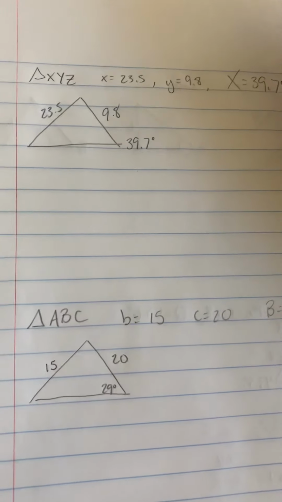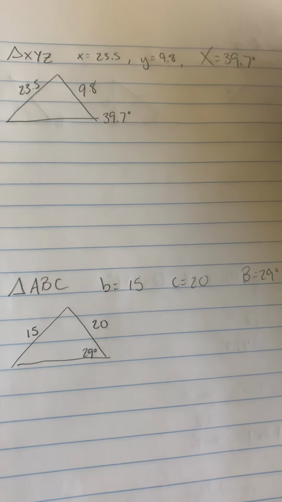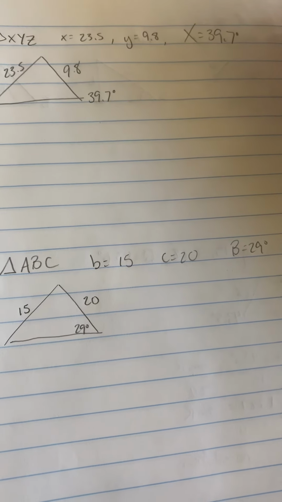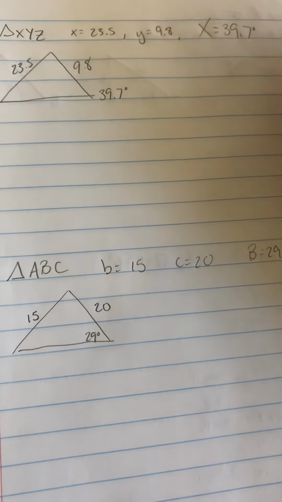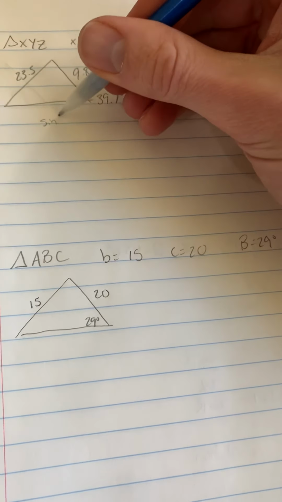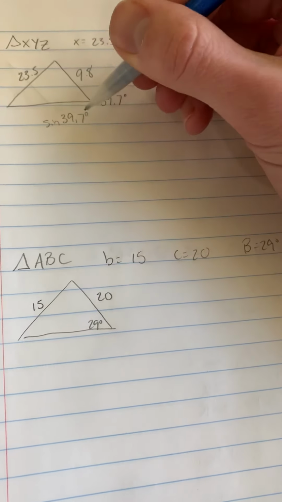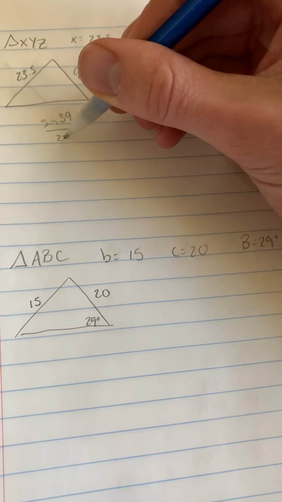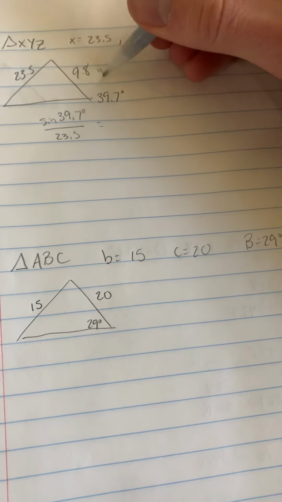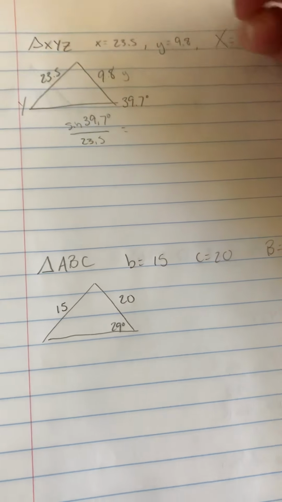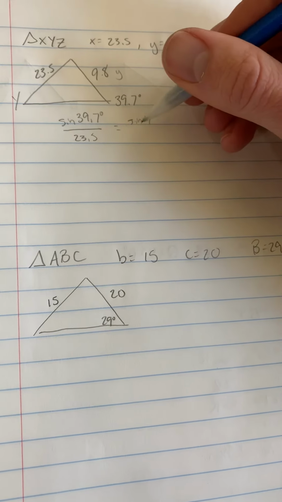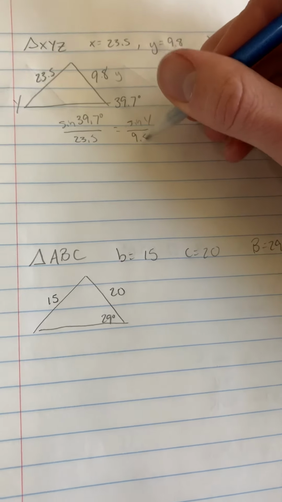So let's say that we have triangle XYZ. We know that x is equal to 23.5, y is equal to 9.8, and angle x is equal to 39.7 degrees. So if we're setting this up, we could say that the sine of 39.7 degrees over 23.5 is equal to the sine of uppercase Y divided by 9.8.